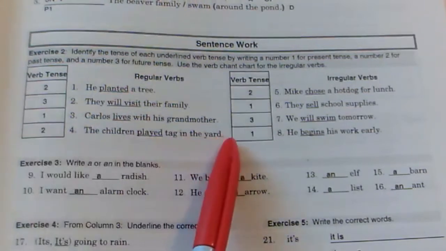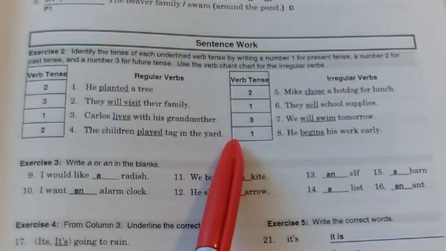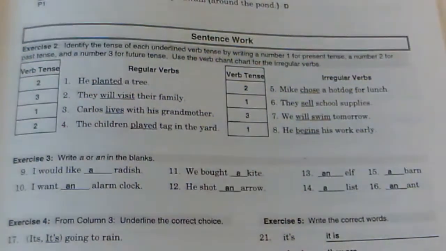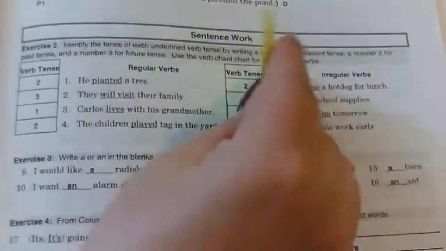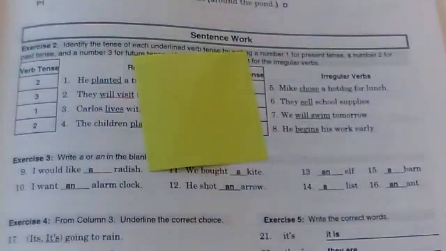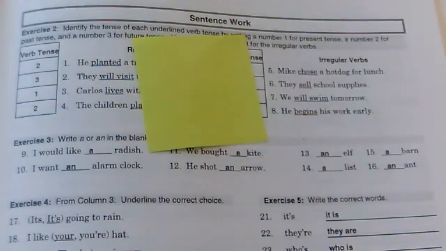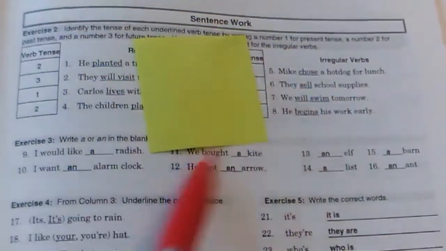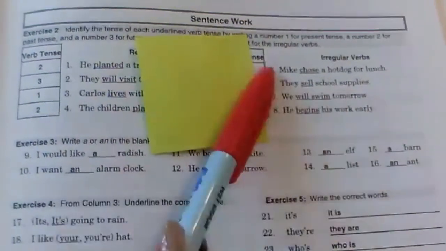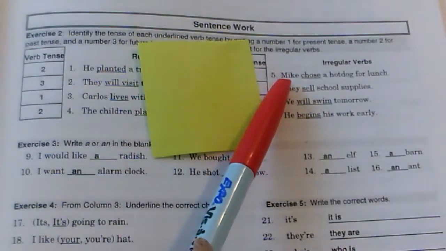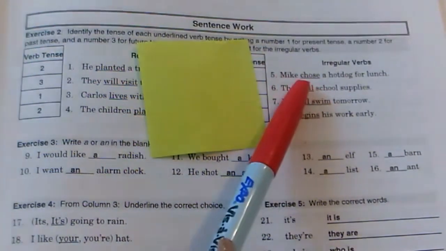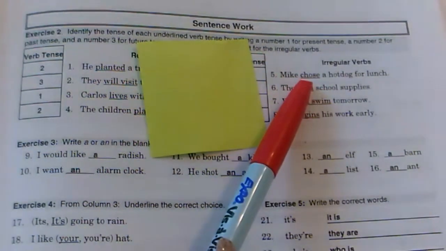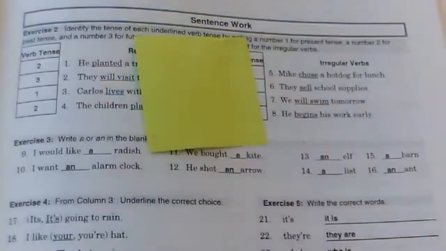All right, now I can come over here, and it's kind of a little late. We're going to copy these. We're going to cover these up, and we're going to go over them one by one. All right, so it says, Mike chose a hot dog for lunch. He chose a hot dog for lunch. Well, when did he choose the hot dog for lunch? Did he choose it last week? Did he choose it 5 minutes ago? Or is he getting it right now? Or he decided that he wanted it in the future? What do you think? Think.